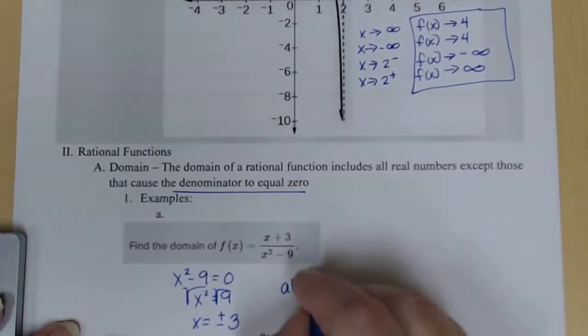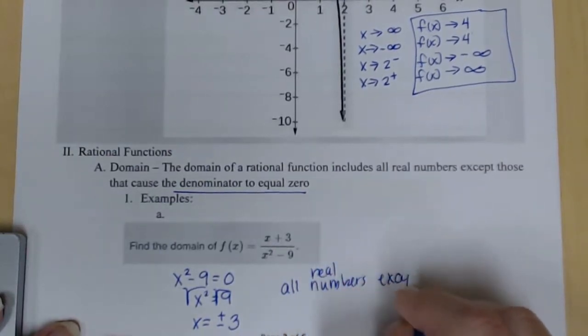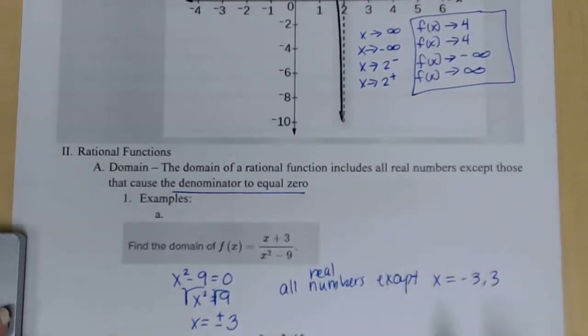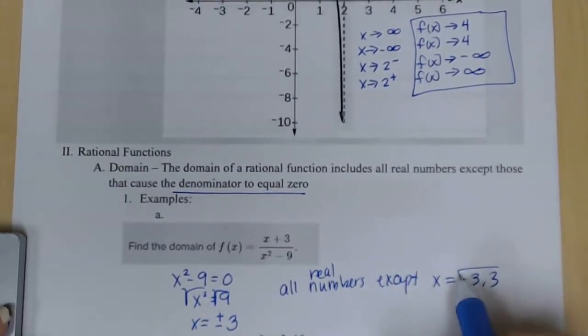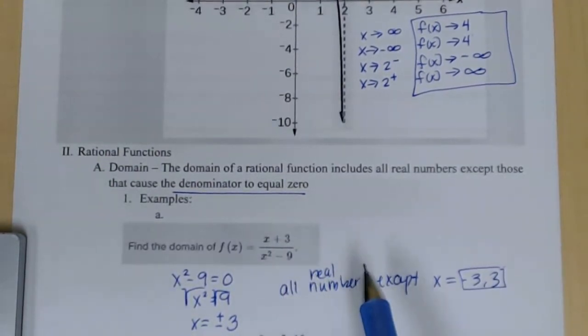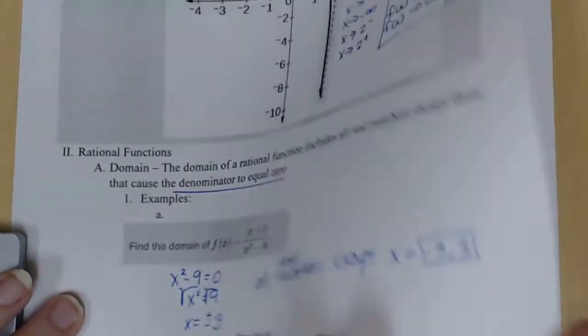It's all real numbers except x equal to negative 3 and 3. Some of the problems already have them set up for you, and they just have you entering these last ones. So we're looking for problem areas in our function. We've talked about that before, and it's looking where you have division by 0, square roots of negatives, etc.